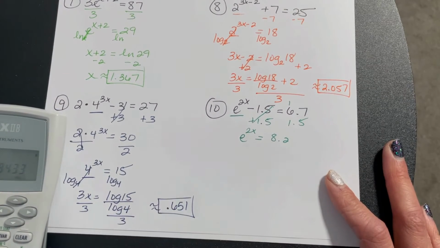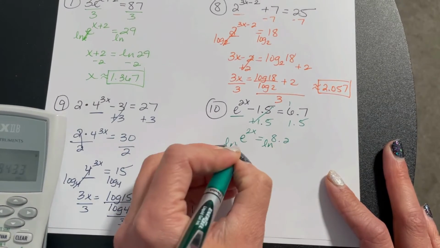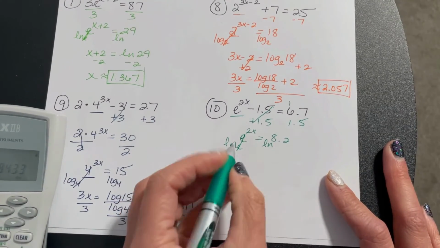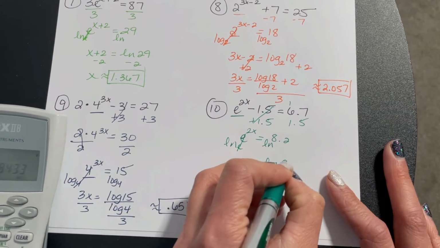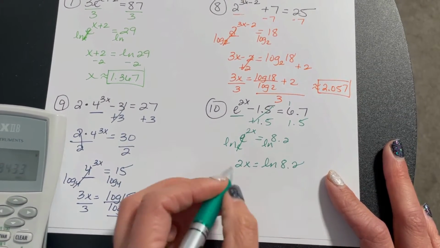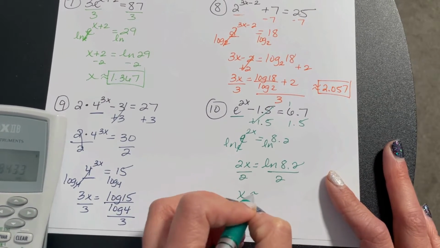It's an e, so the kind of log we have to take on both sides is a natural log because natural log has base e, and I need that double base so that the 2x can come down. And we'll have the natural log of 8.2. All right, I got to solve for x. I have to divide by 2 on both sides. And so x is going to equal whatever this is.